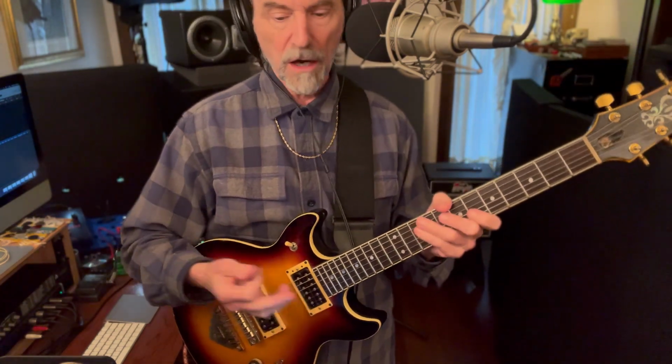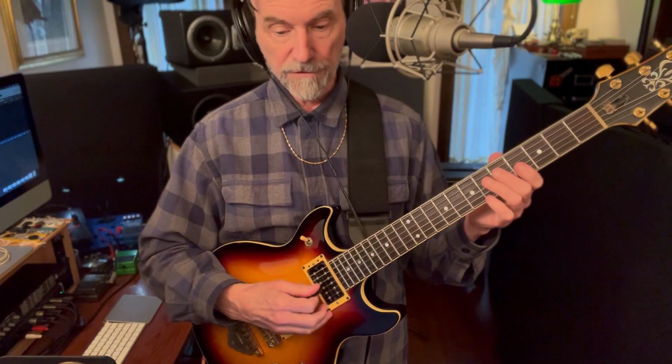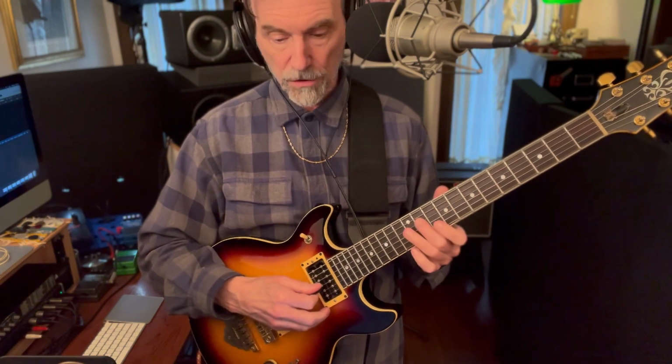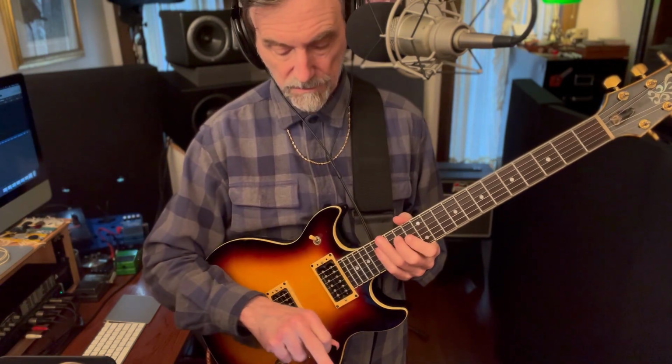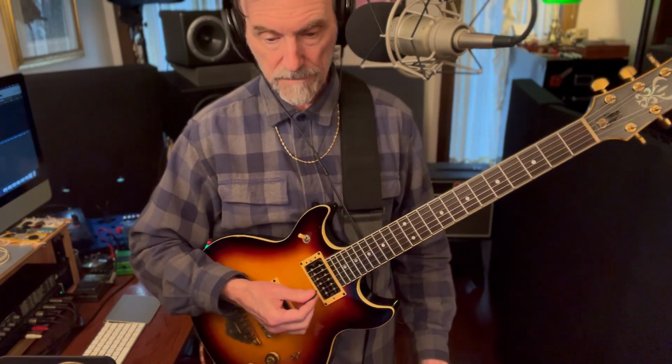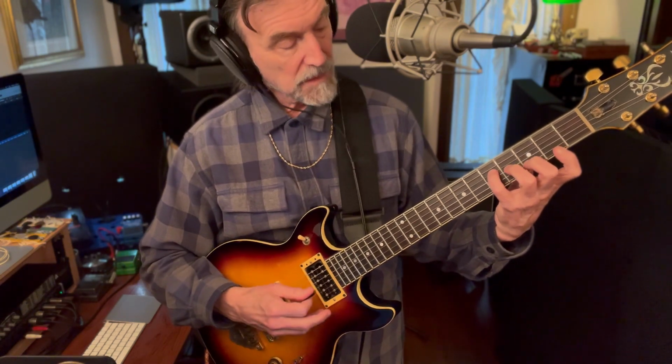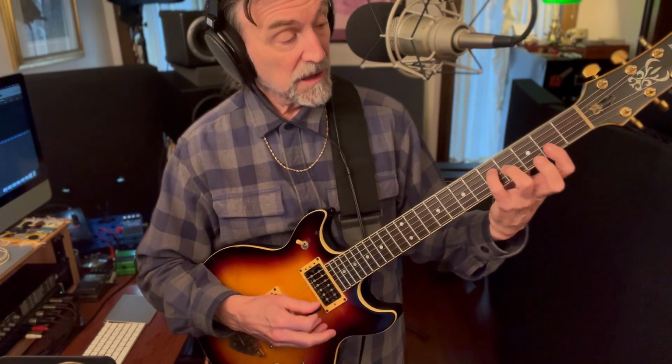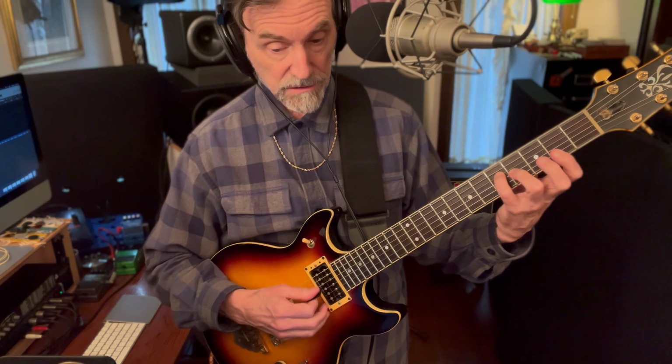Okay, so now I'll do the same as I did before. I'll just play through these. I'll say, you know, flat 7, root, 3rd, and 5th, with the A7 loop here. Okay, this is from the 7th. So there's that G. It's kind of a cool sound there.